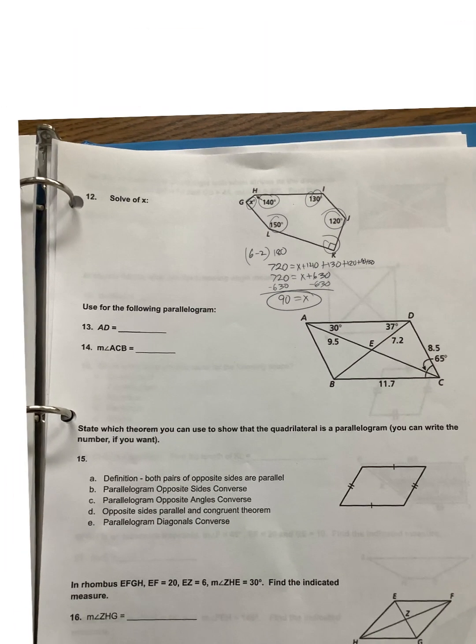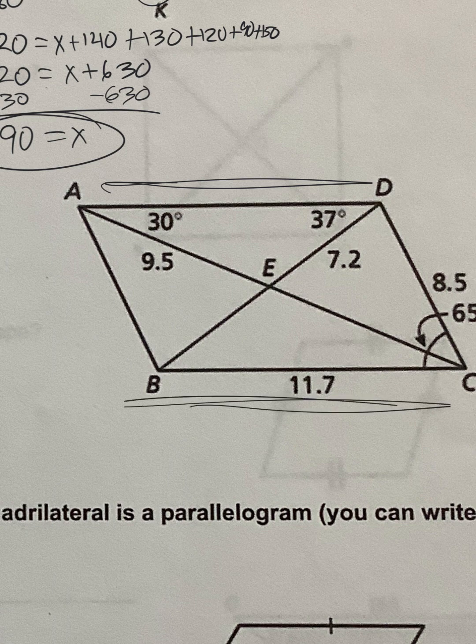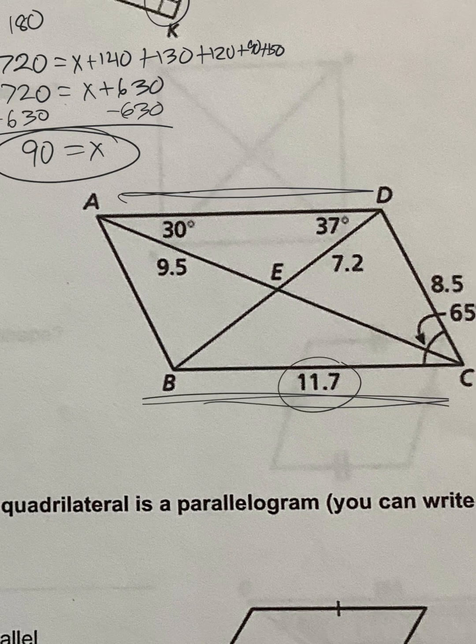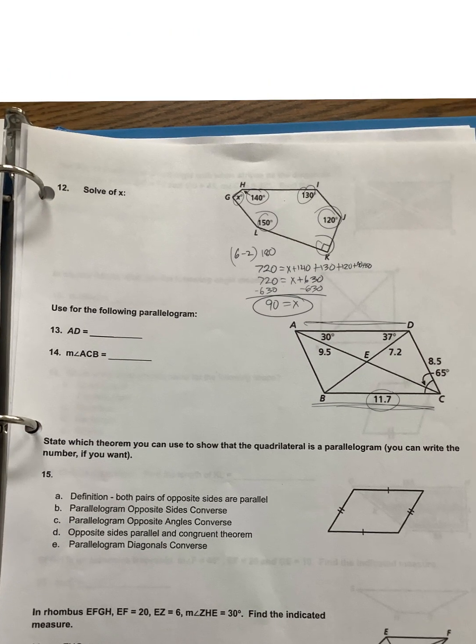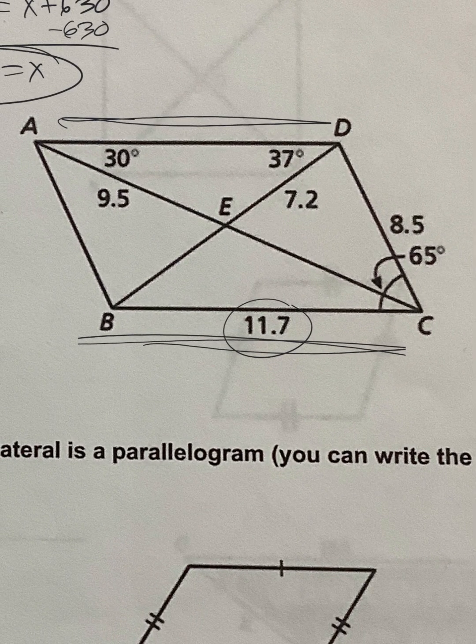All right, AD, we need AD. AD is the same length as BC, so 11.7. And then angle ACB. So this angle right here is what we want. Call it X. The whole length is 65.